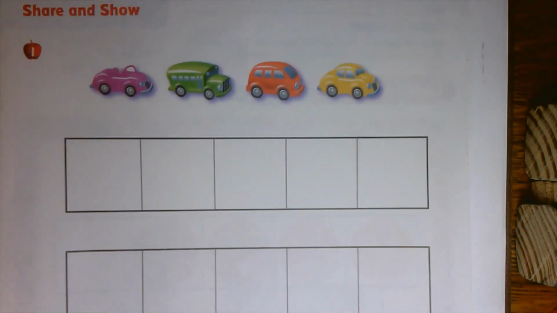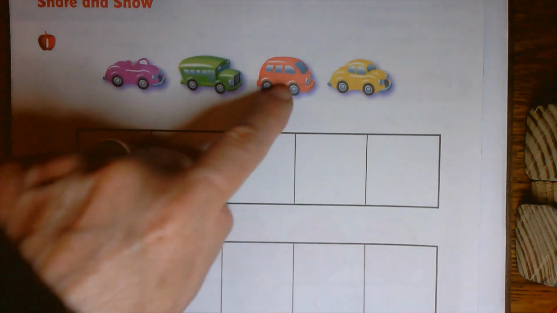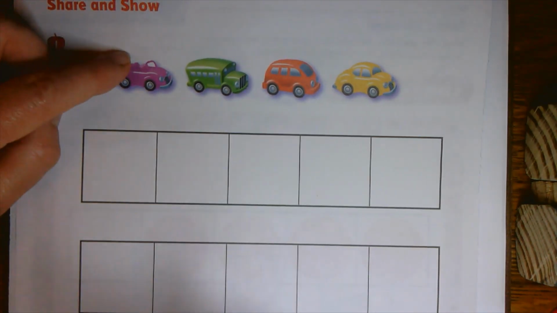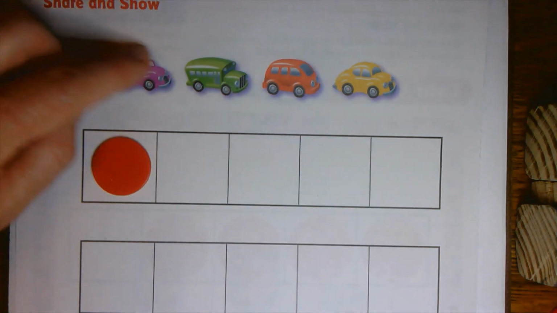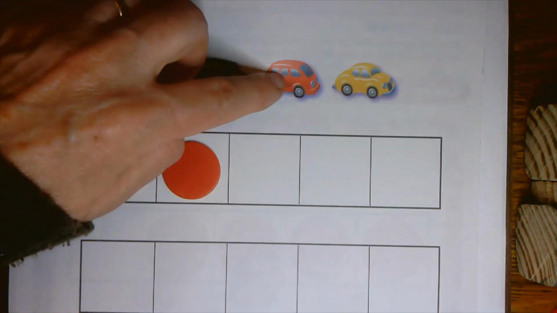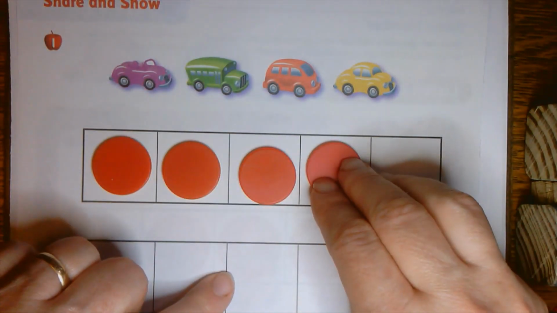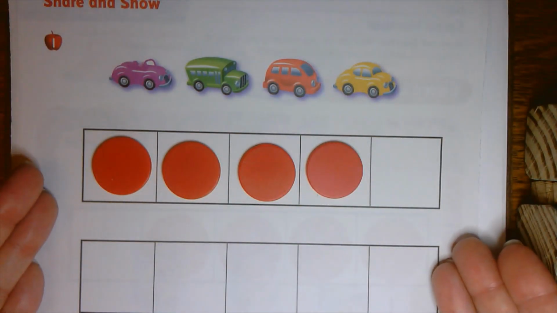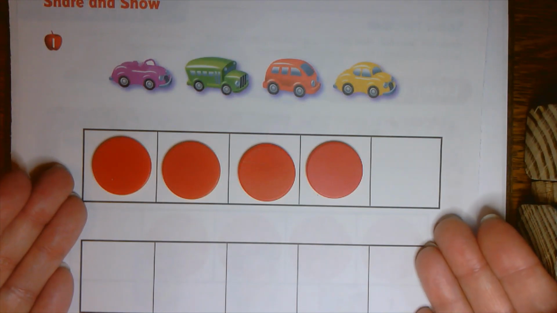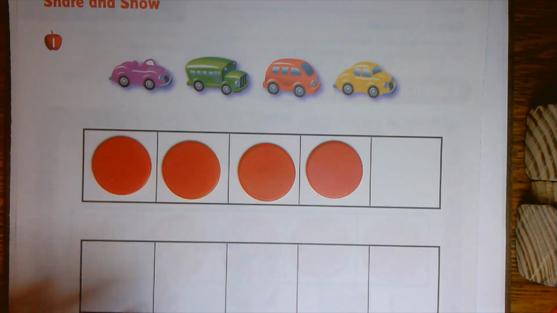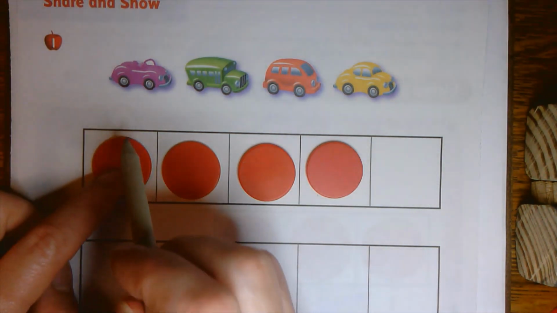Then on the next page, you're going to count the cars and put a counter in the 5 frame for each car. So one car, one counter. Another car, another counter. Another car, another counter, another car, another counter. So you know how many that is. We've practiced subitizing this number in class a lot, so you should just be able to look at that number and know what it is because we've subitized it so much.